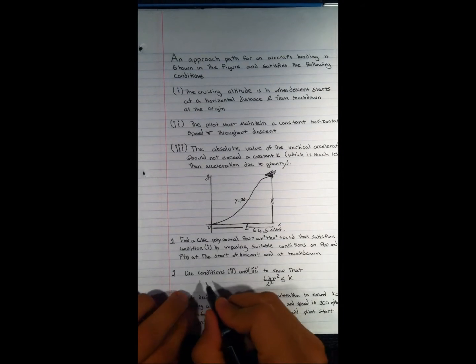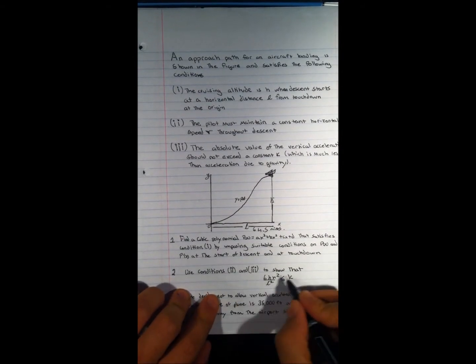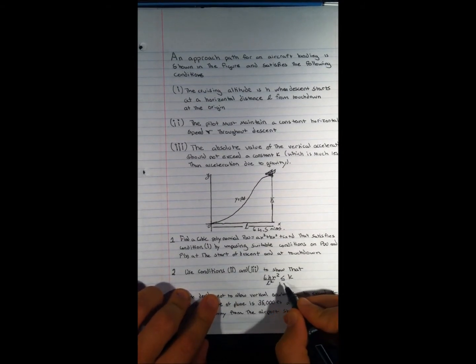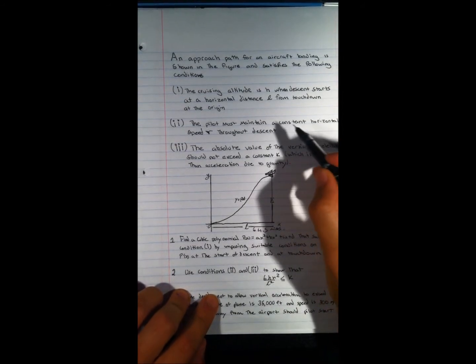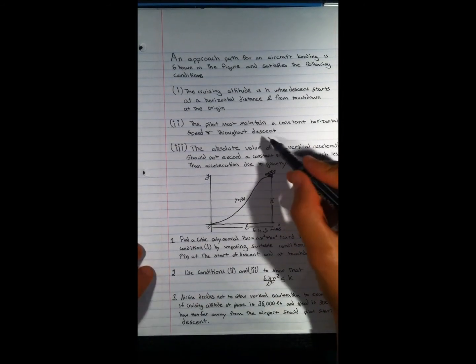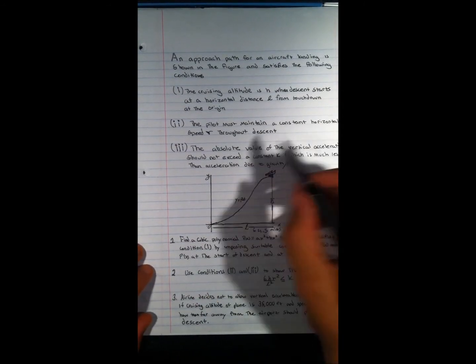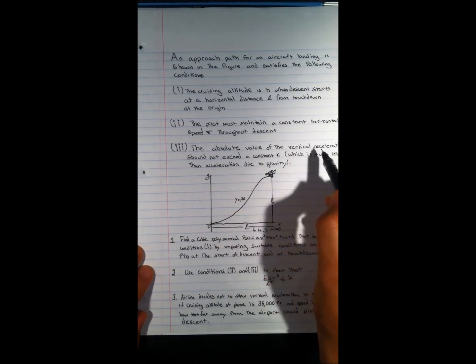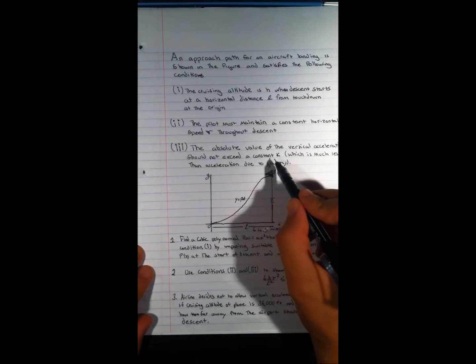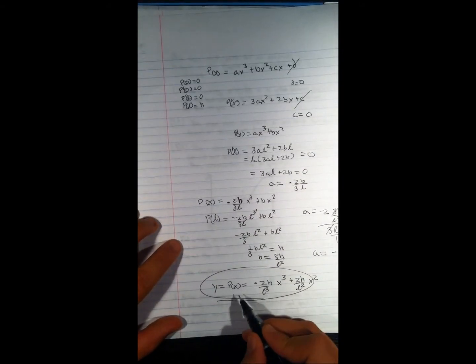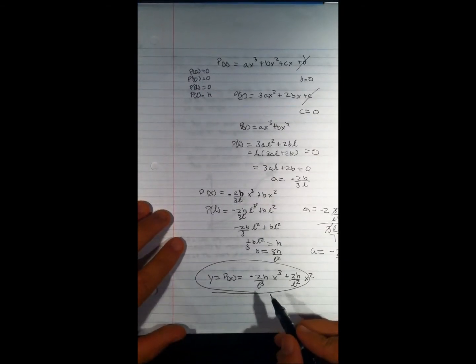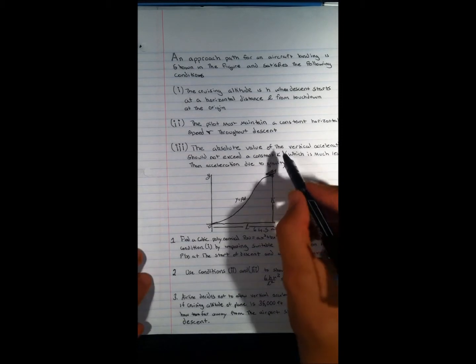So for our second question, use conditions 2 and 3 to show that 6hv squared over L squared is less than or equal to k. So the pilot must maintain a constant horizontal speed throughout descent. The absolute value of the vertical acceleration should not exceed a constant k, which means from our function, since we derive this twice, we will get our acceleration. So the absolute value of our acceleration should be less than or equal to k.